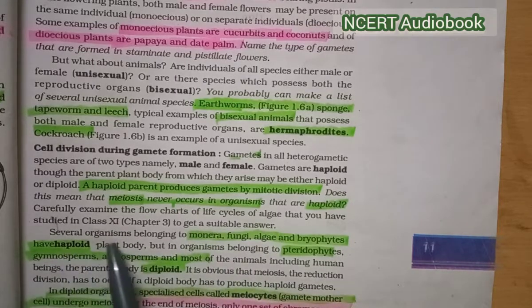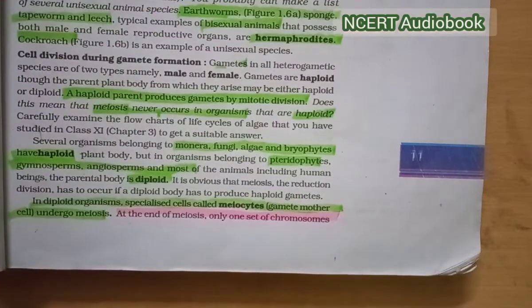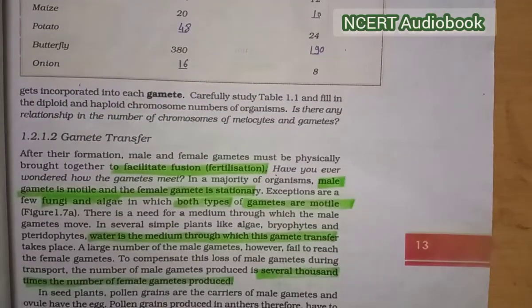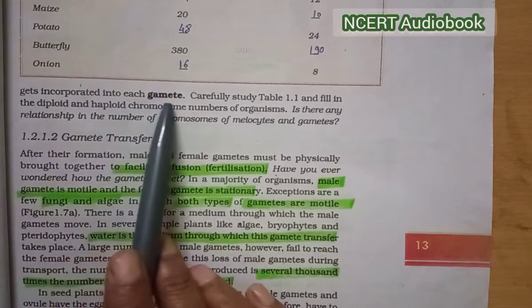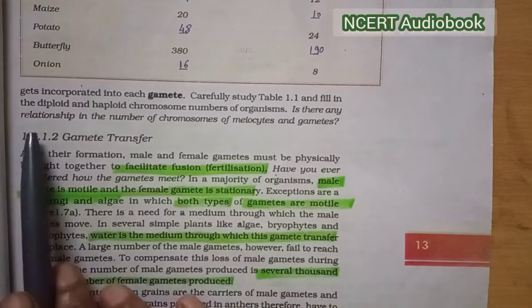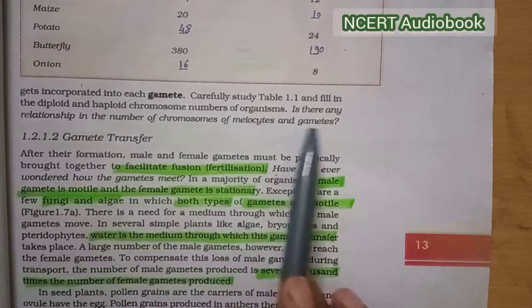Several organisms belonging to Monera, fungi, algae, and bryophytes have a haploid plant body, but in organisms belonging to pteridophytes, gymnosperms, angiosperms, and most of the animals, including human beings, the parental body is diploid. It is obvious that meiosis, a reduction division, has to occur if a diploid body has to produce haploid gametes. In diploid organisms, specialized cells called meiocytes, or gamete mother cells, undergo meiosis. At the end of meiosis, only one set of chromosomes gets incorporated into each gamete. Carefully study table 1.1 and fill in the diploid and haploid chromosome numbers of the organisms. Is there any relationship in the number of chromosomes of meiocytes and gametes?